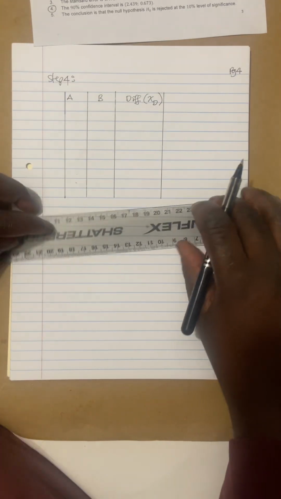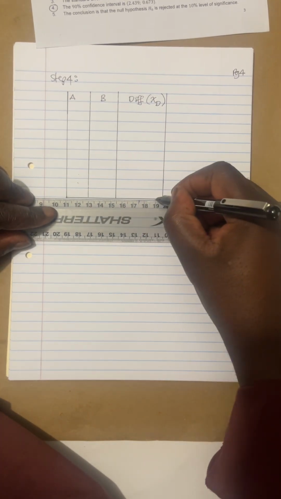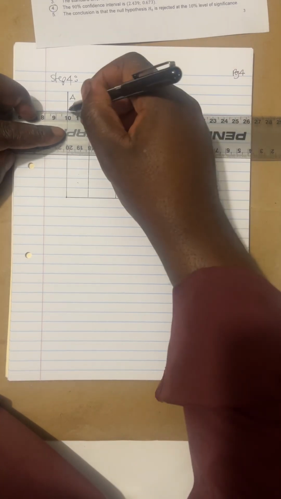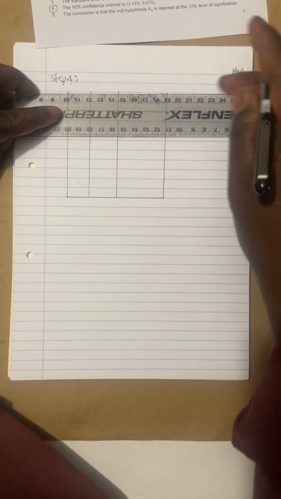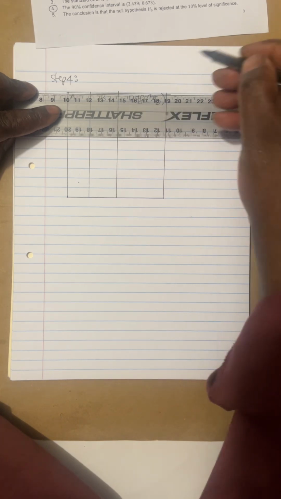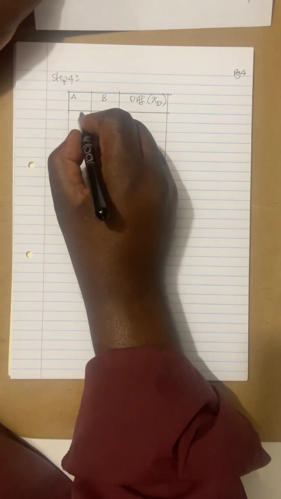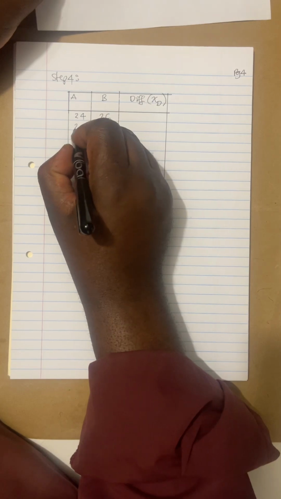All right, now hopefully it doesn't take too much time. There you go. I'm going to take advantage of the margins and the lines in the page to try and avoid redrawing those pages. So here we go. So let's put up the values then. So we have brand A. Remember how we are writing them down? It's 24, 26. Then we have 27, 27.